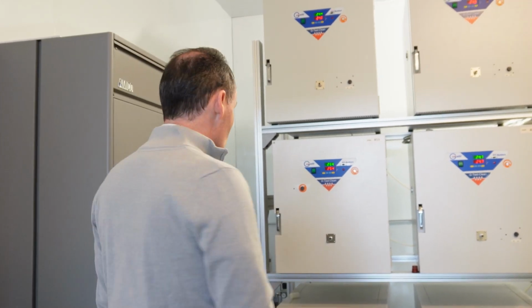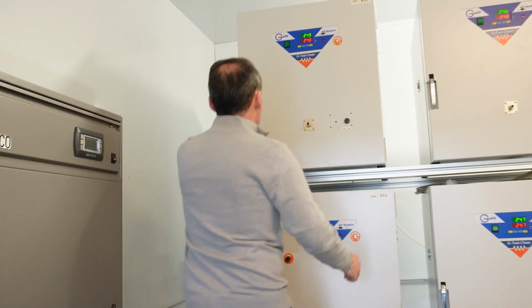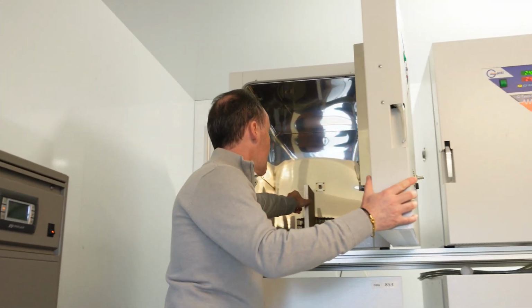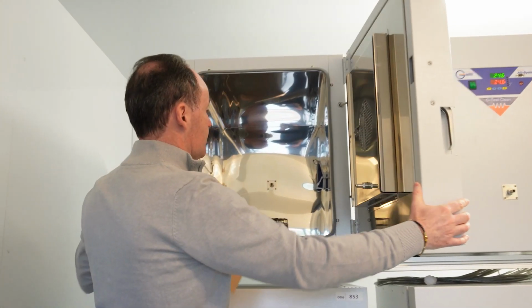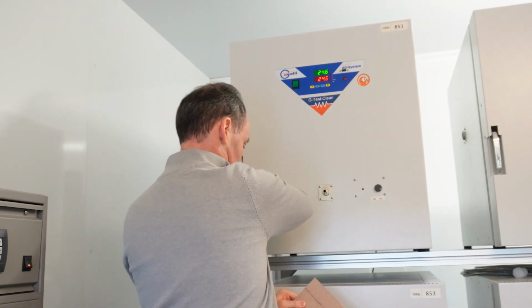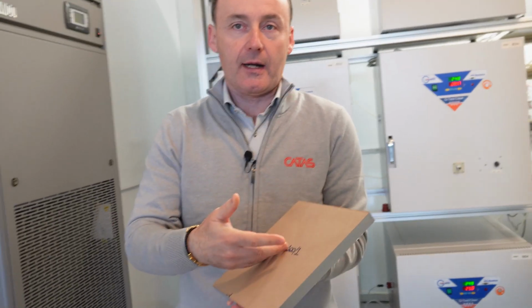We have just completed a test. Let me show you the sample that we tested in this chamber. It's a small board sample, MDF board. We have labeled it with all the traceability information and details for the client. The test has been successfully completed and the sample is compliant. We can remove it from the test room and store it.